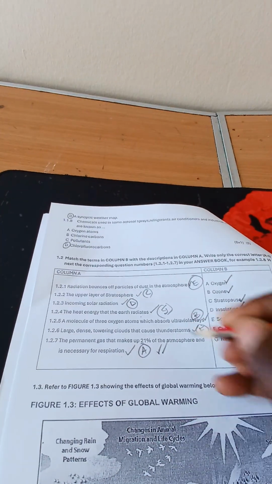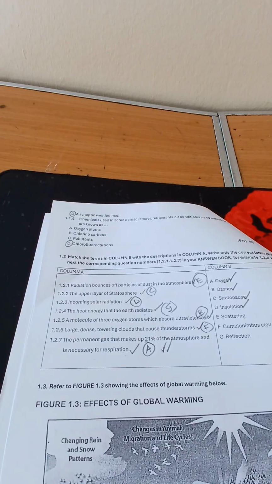So which means you are done with this. So that is all. Let's move on to 1.3.